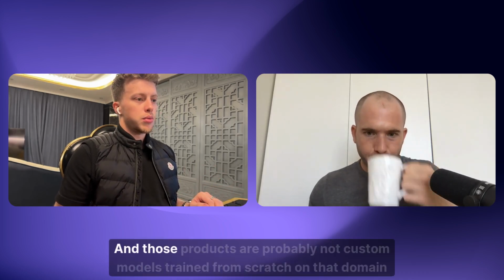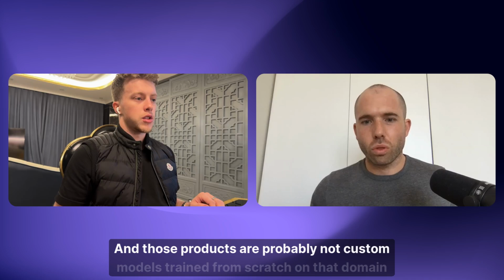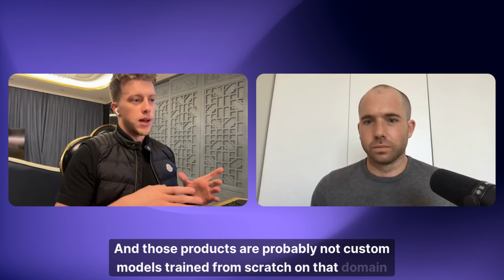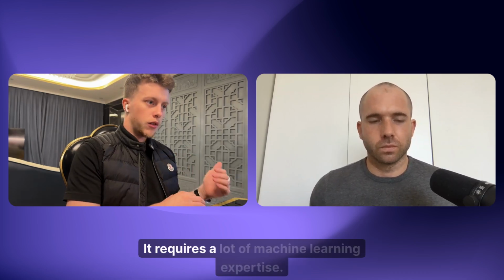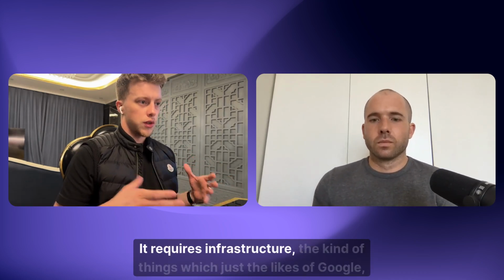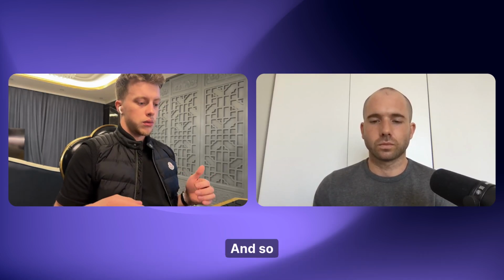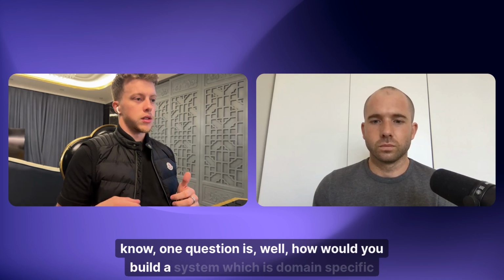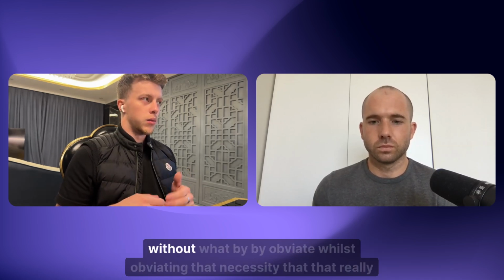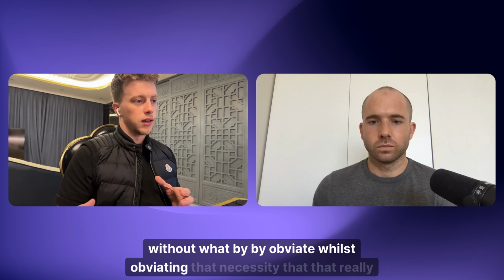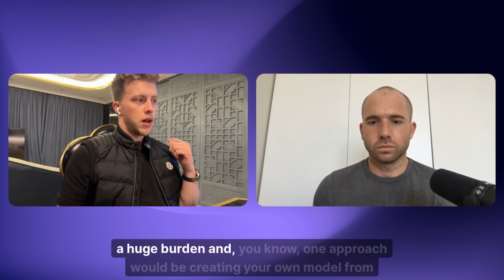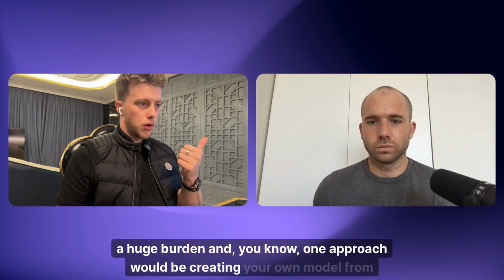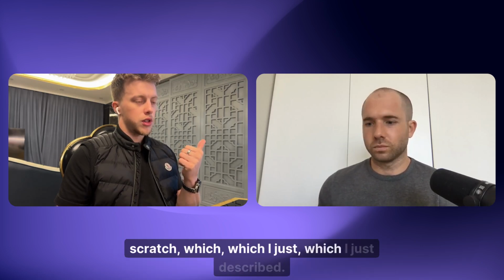And those products are probably not custom models trained from scratch on that domain-specific data, because that would be very expensive to do. It requires a lot of machine learning expertise. It requires infrastructure, the kind of things which just the likes of Google, Meta, OpenAI have access to. And so, one question is, how would you build a system which is domain specific whilst obviating that really huge burden? One approach would be creating your own model from scratch, which I just described.